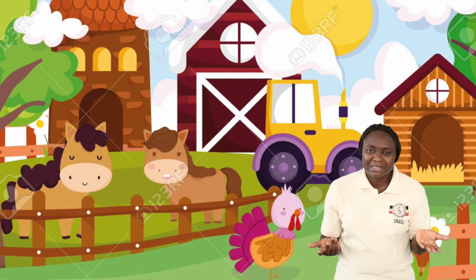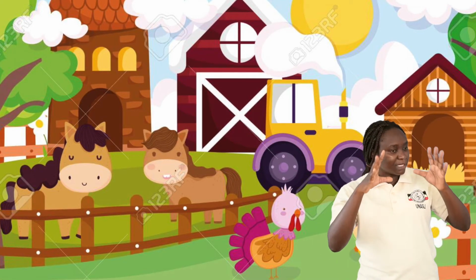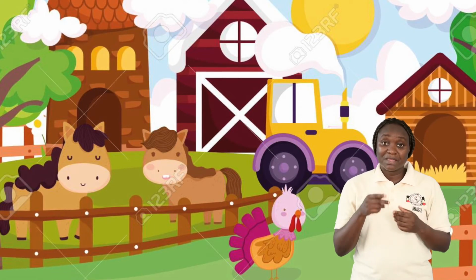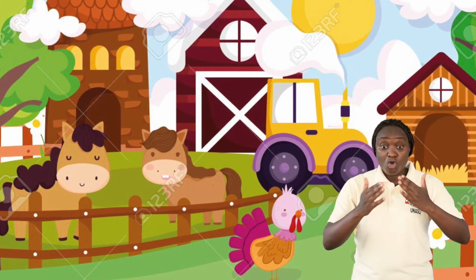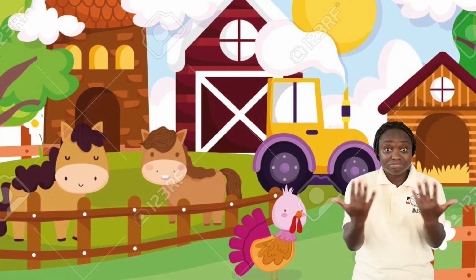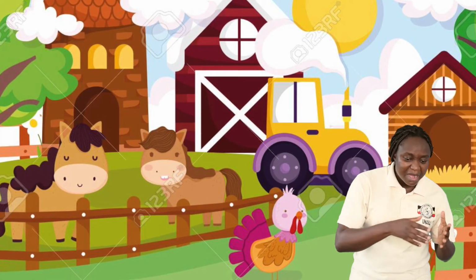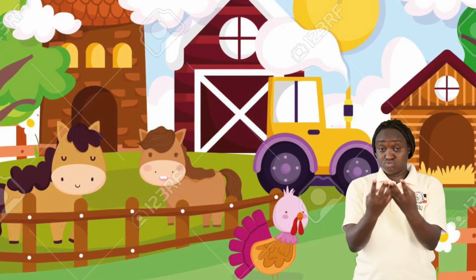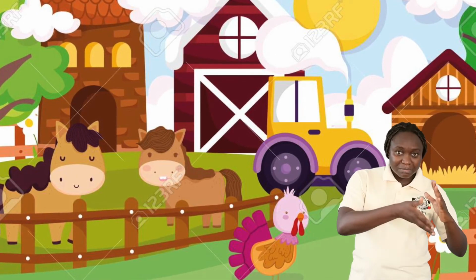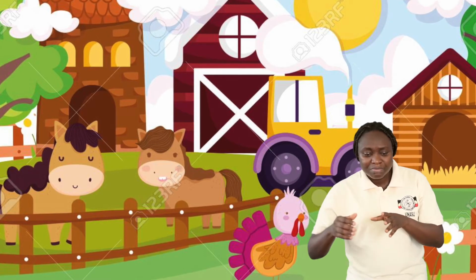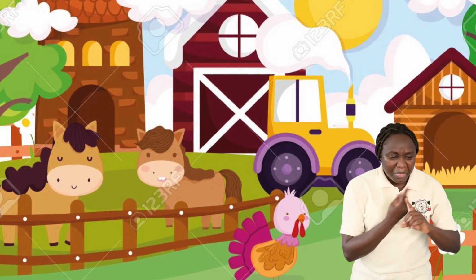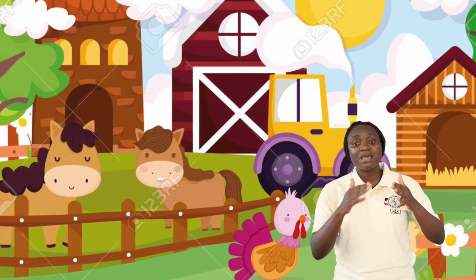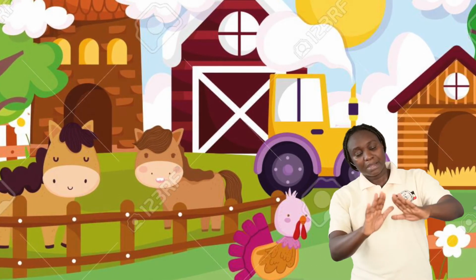Let's imagine that you are living at a farm homestead. A farm homestead has a fence, a very big fence. The fence surrounds the gardens and the animals, and you also have the farmhouse where the people live in that homestead.